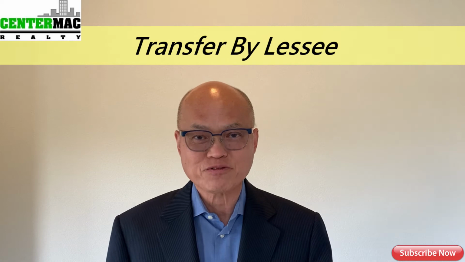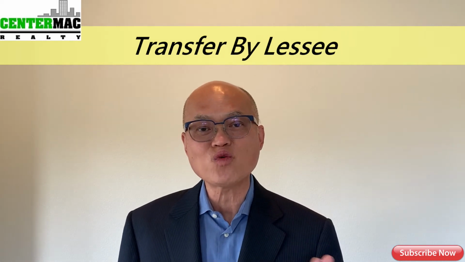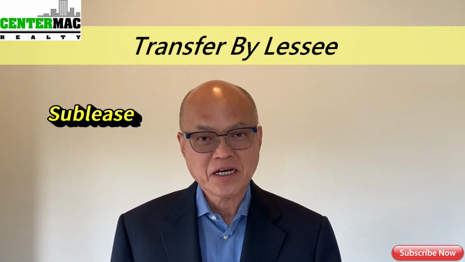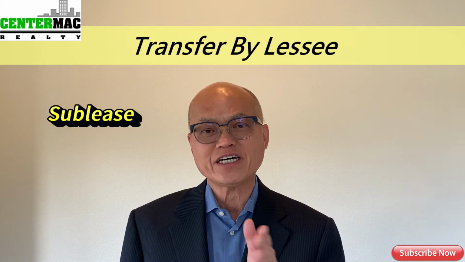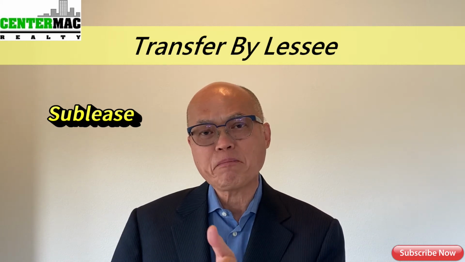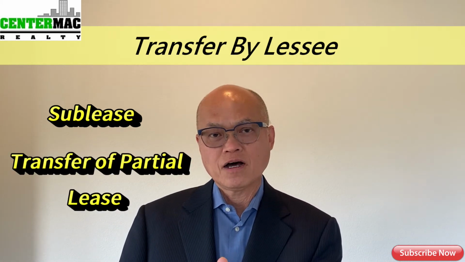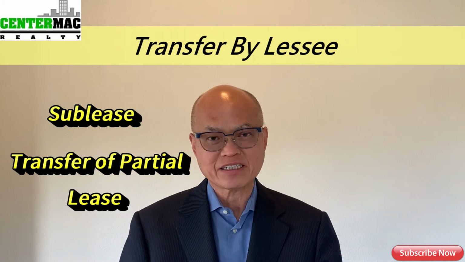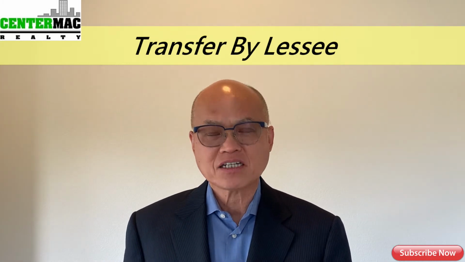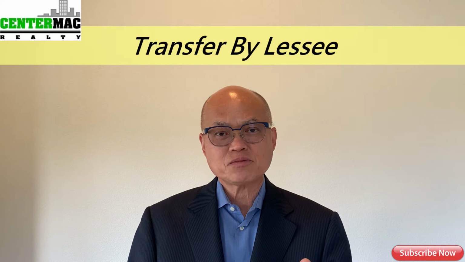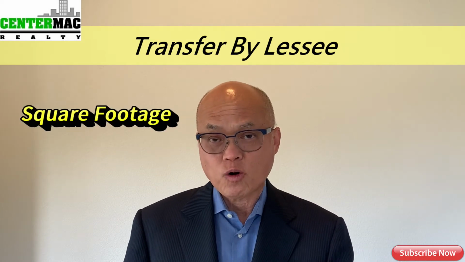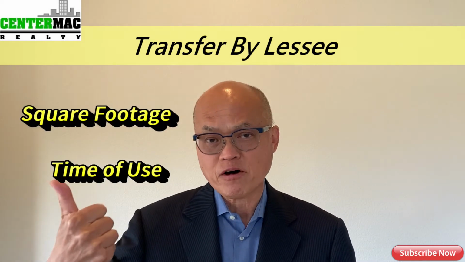The second type of transfer by a lessee is known as a sublease. A sublease is only a transfer of the partial. It's a partial transfer of a lease. A lease can be partially transferred in terms of square footage or in terms of time of use.